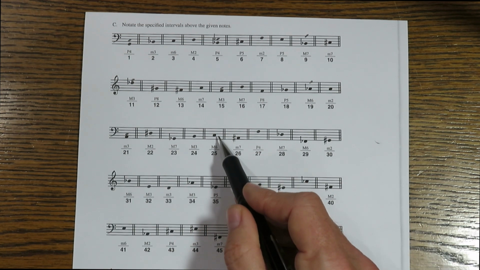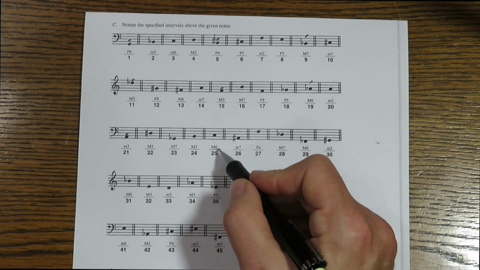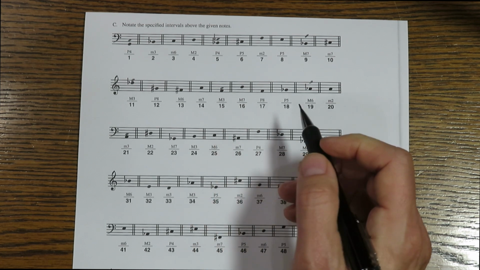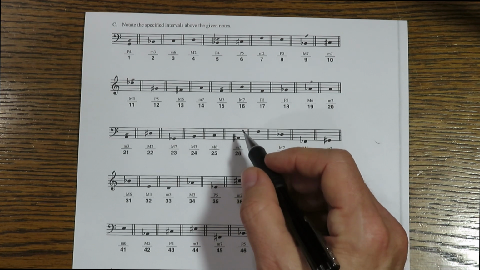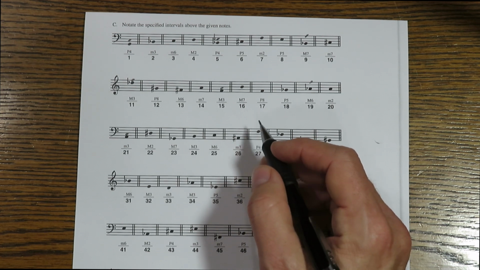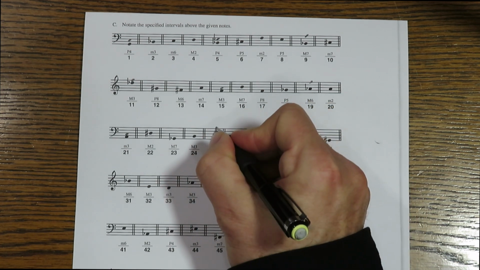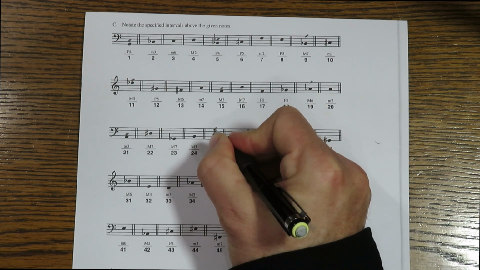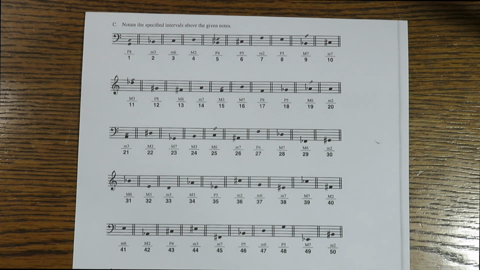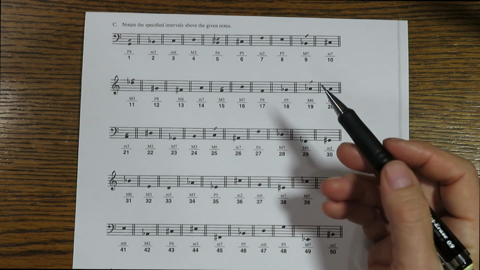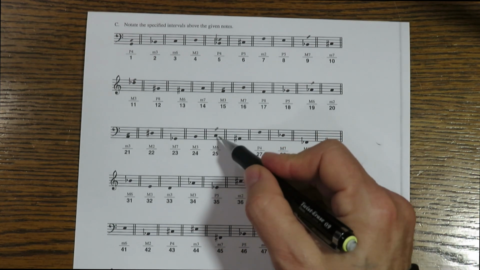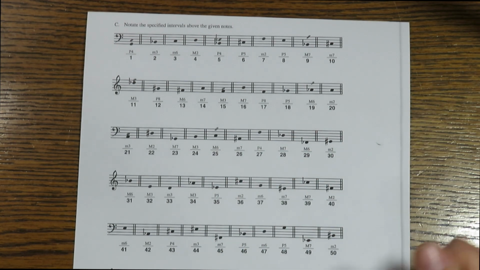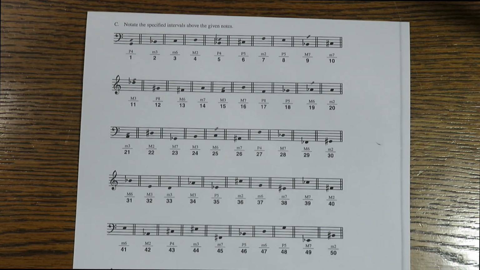Now, a major sixth above C. Okay. So we know that all the notes in the C major scale are naturals. So if we just go up a sixth, we know we have the major sixth, C to A. Okay. Now, number 29.